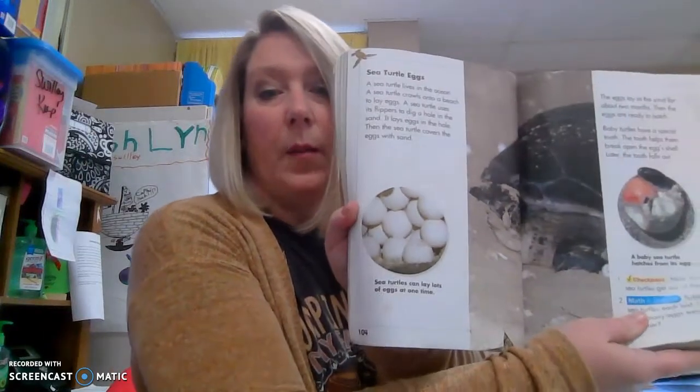Okay, so let's continue. Now, page 104, we're going to start reading about the sea turtle and its lifestyle. So let's continue. Sea turtle eggs. A sea turtle lives in the ocean. A sea turtle crawls onto a beach to lay eggs. A sea turtle uses its flippers to dig a hole in the sand. It lays eggs in the hole. Then the sea turtle covers the eggs with sand. And you can see a picture of it there in the bigger picture. And then a closer up picture of all the eggs.